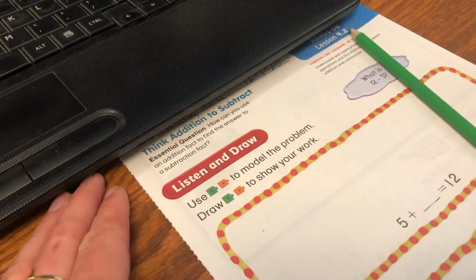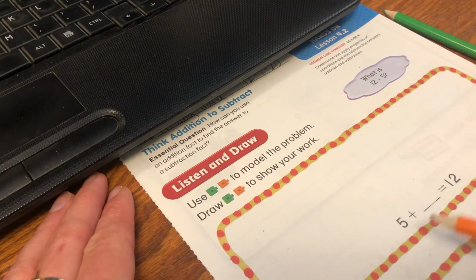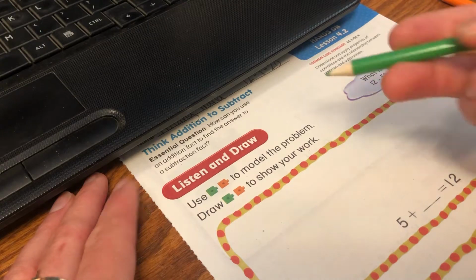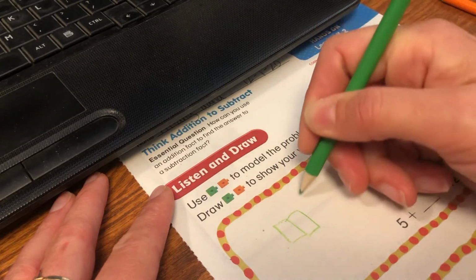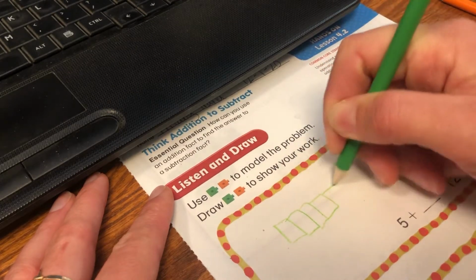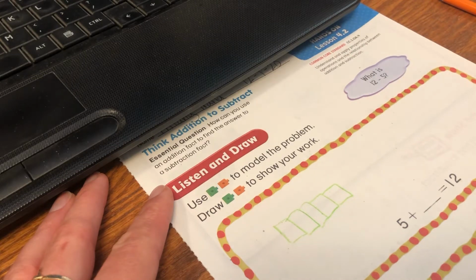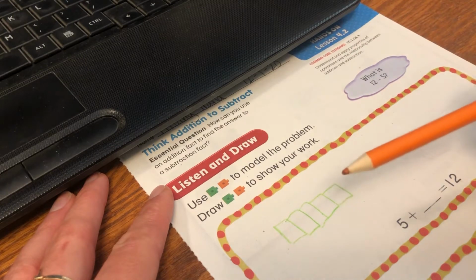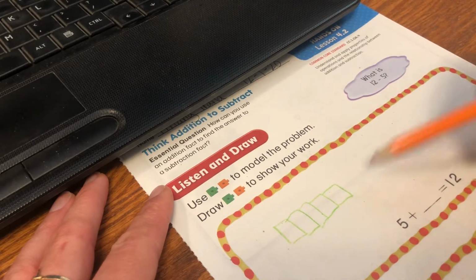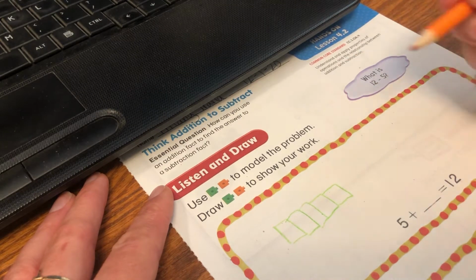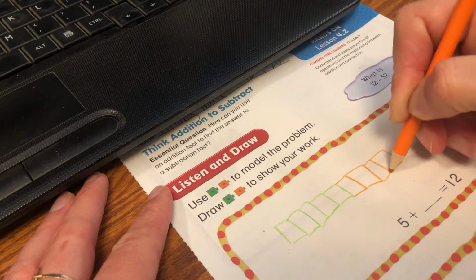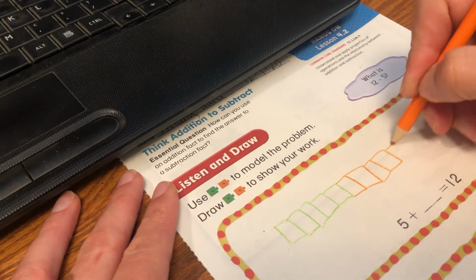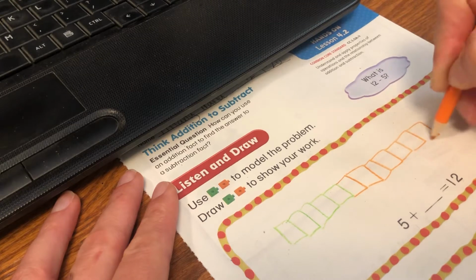It's asking us to use cubes to model the problem 5 plus blank equals 12. Let's start with green today and draw 5 cubes. 1, 2, 3, 4, 5. I've drawn my 5 green. Now I'm going to count the rest up to 12. So I'll say 5 and count on and stop at 12. Okay, here we go. Say 5, 6, 7, 8, 9, 10, 11, 12. There's my number.